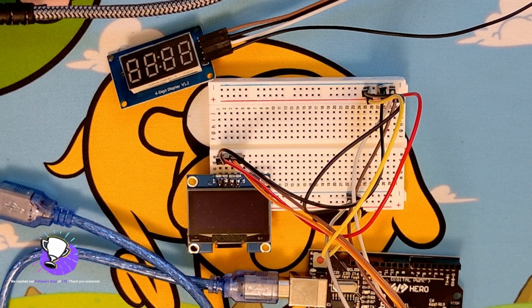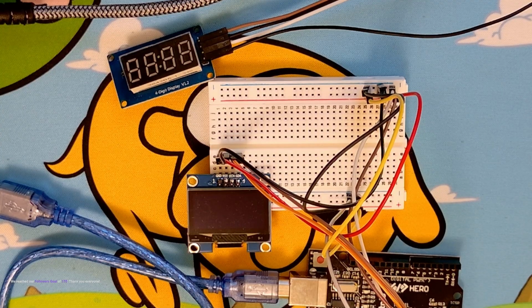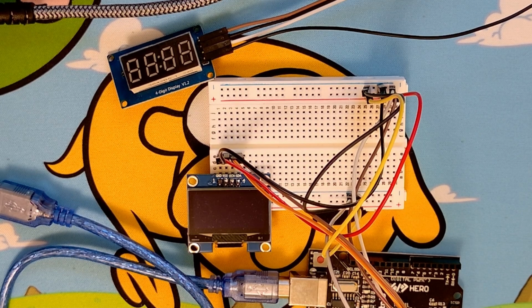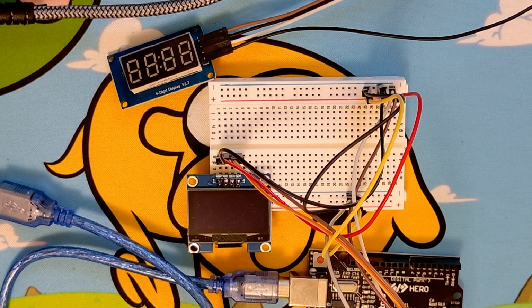Wait, what happened? Activity feed. Oh no, it's so small. I can't see it. I don't know what happened. Oh bugger. Hang on, where's my activity feed? No, I'm scrolling backwards. I don't know what happened. Well, I guess I'll continue.